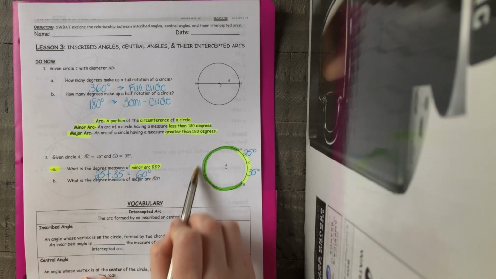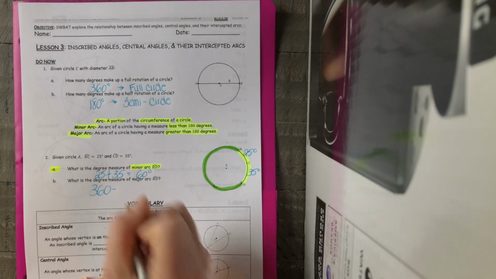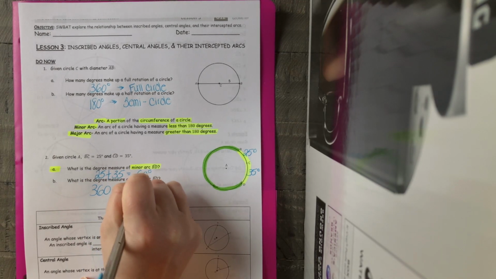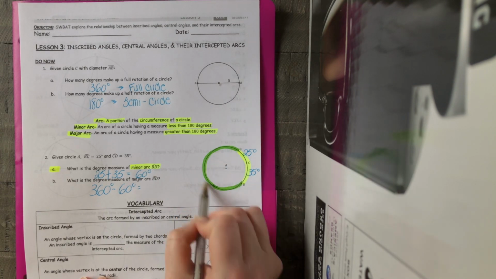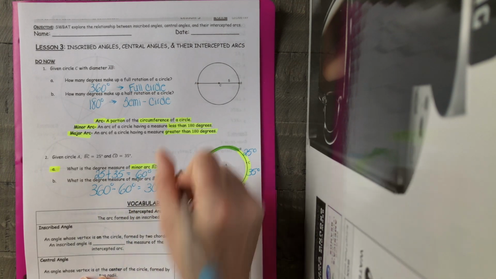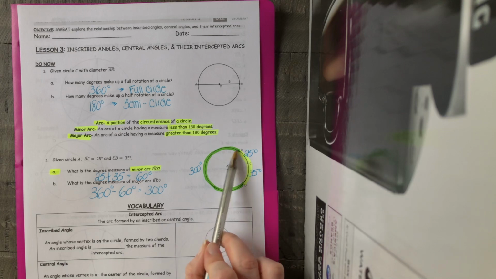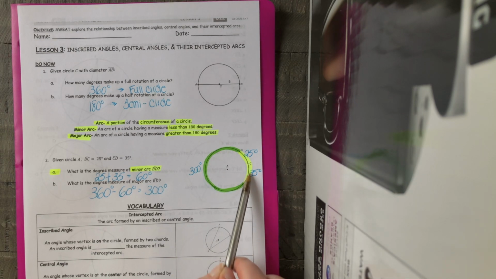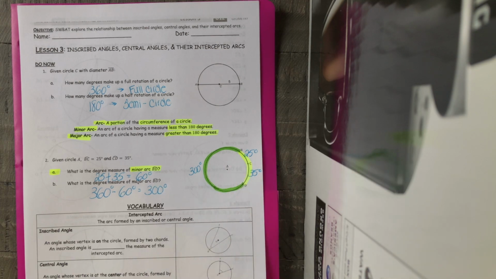I know that a full circle is 360. So if I take the whole circle and subtract out the yellow, which was the 60, I'm left with the green, that BD, that major arc that I wanted, which was 300 degrees. All right, and then I'm just going to go ahead and label that on my diagram since I found it. So this is 300, add it to 35, add 25, and together you make 360 for the whole thing.